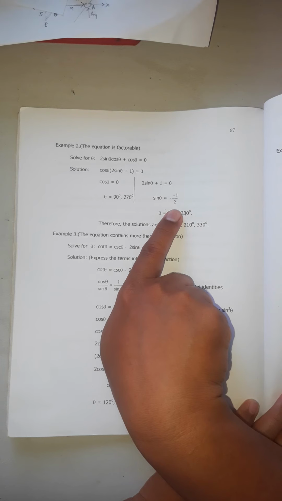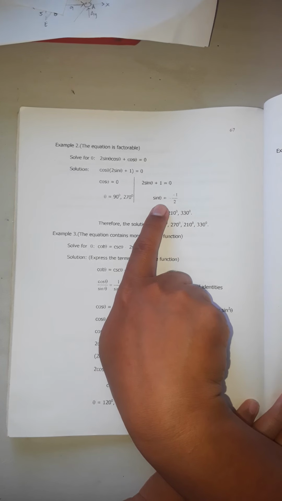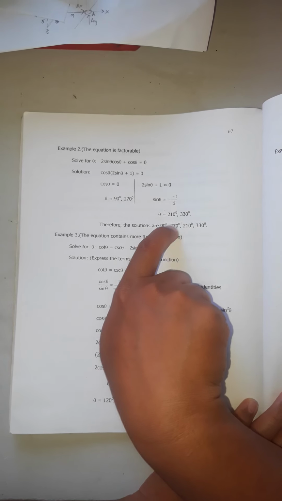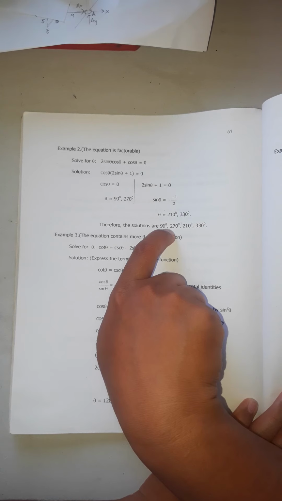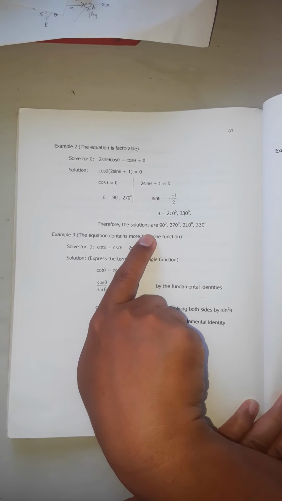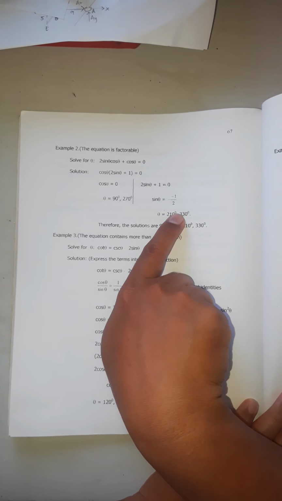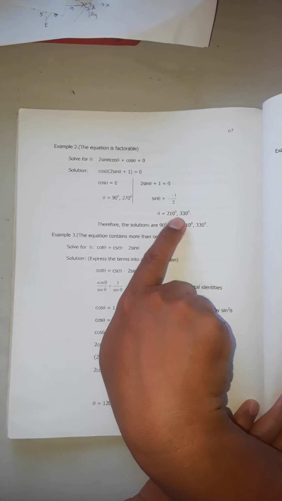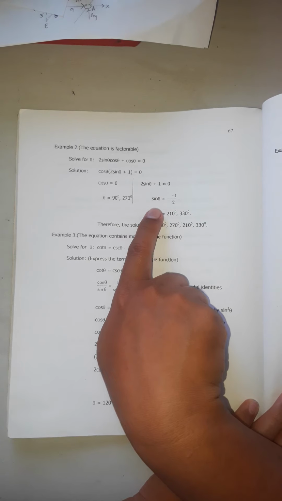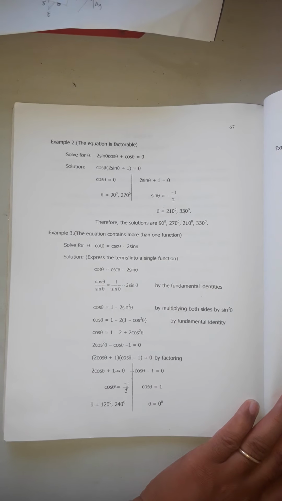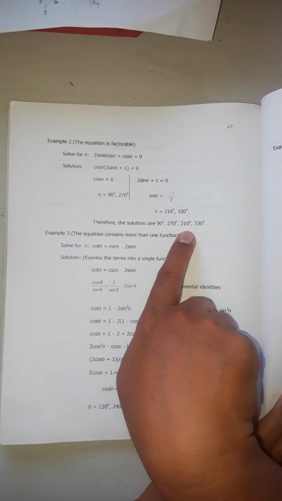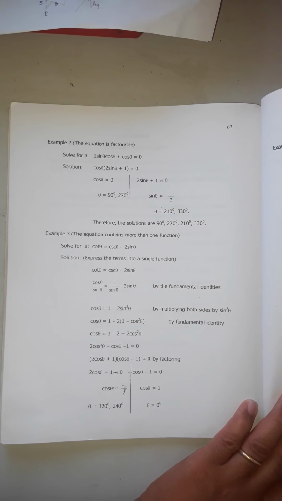And since it is negative, it is in the third and fourth quadrant. So 360 minus 30 is 330, and then 180 plus 30 is 210. So therefore, the angles are 90, 270, 210, and 330.